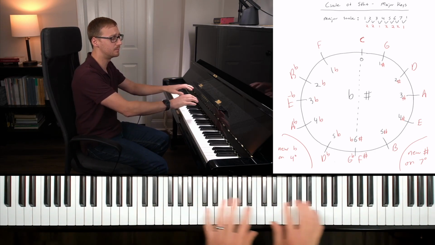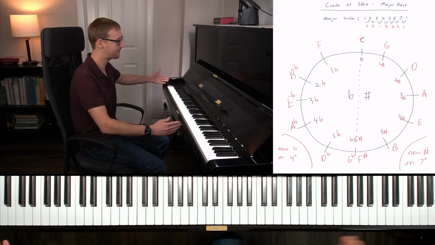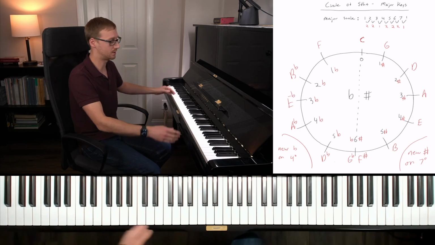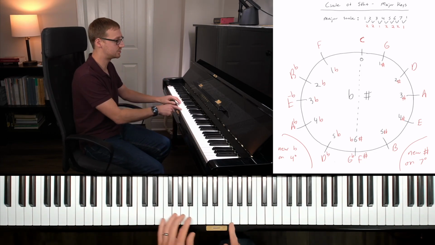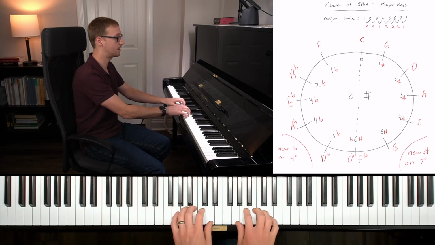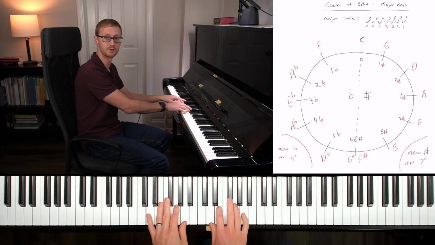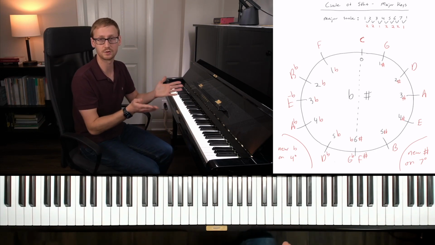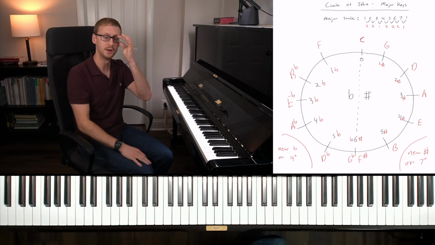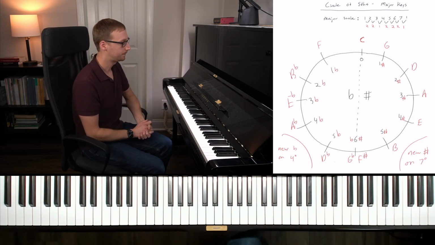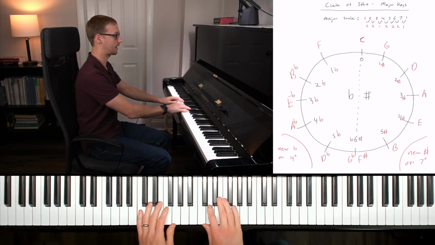I'm also not going to move to the right each time because I don't have the keyboard length to do that. So when I get to G, I know that D is my next one, so I could keep going up to D, but I'm just going to play it wherever it's comfortable. If you're looking at the picture of the circle, which you should be looking at right now, you'll be able to see that. Okay? So here's C major, no sharps.